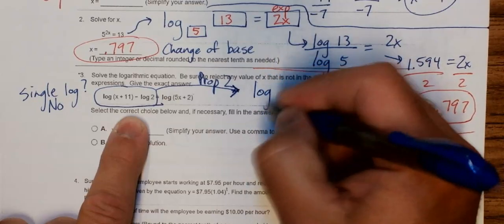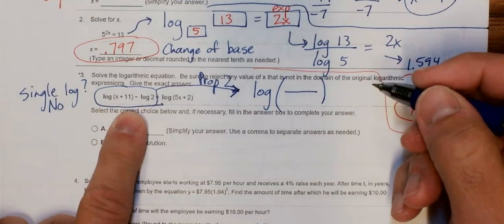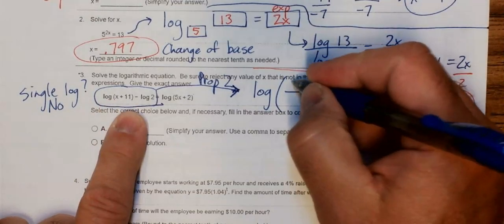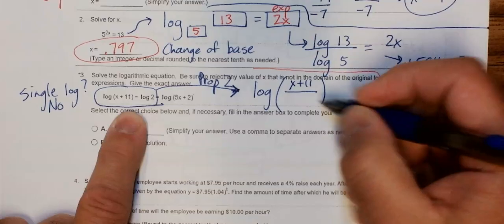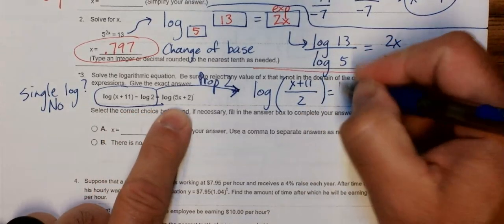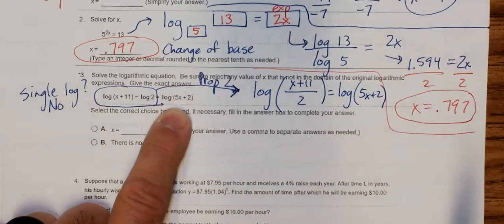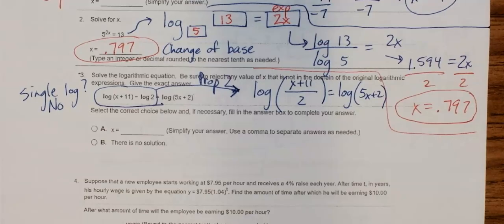So we can combine that together to create one logarithm. X plus 11 is in the top, and 2 is in the bottom. Of course, the other side is pretty straightforward, log 5x plus 2. Get that written down, and then I've got one question for you.